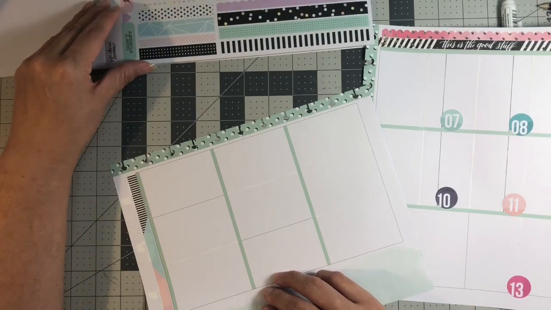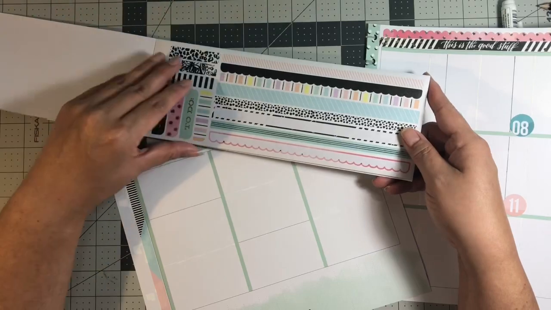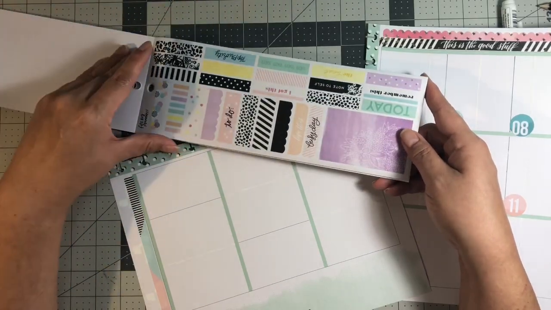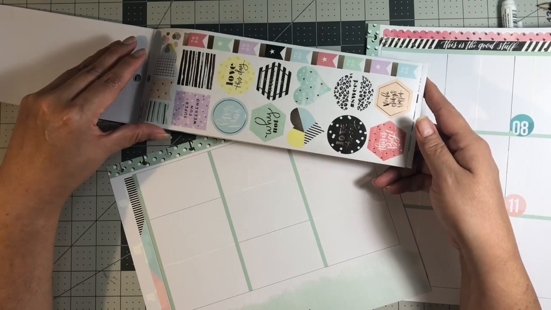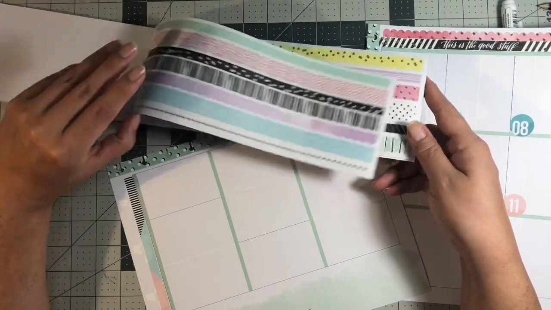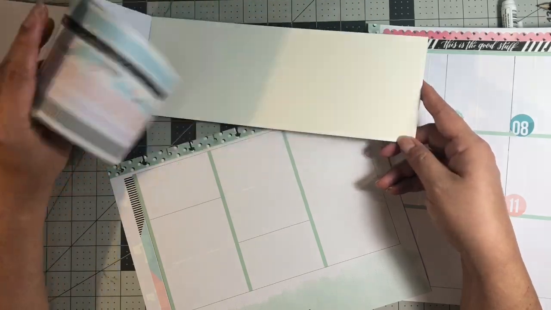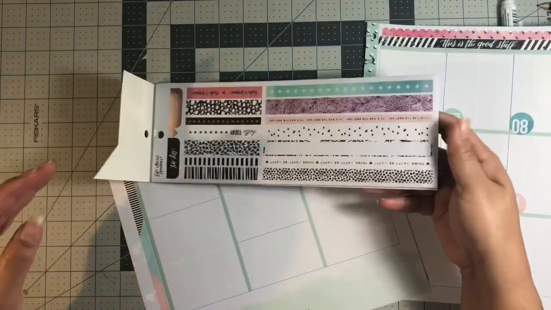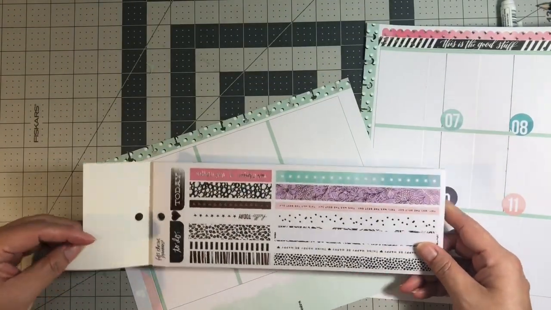Just looking for some pink. All right, I think that'll make it happen.